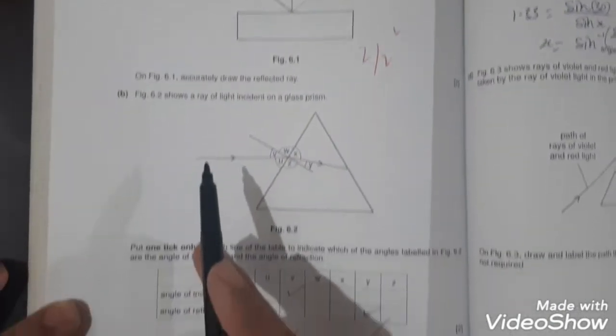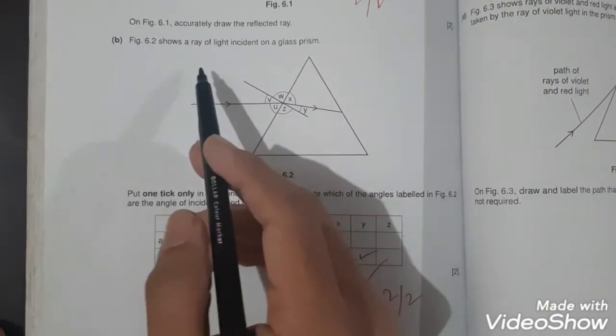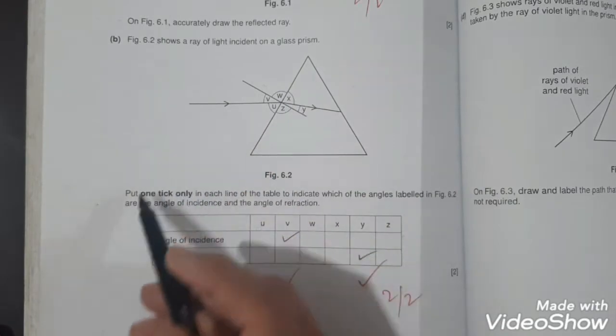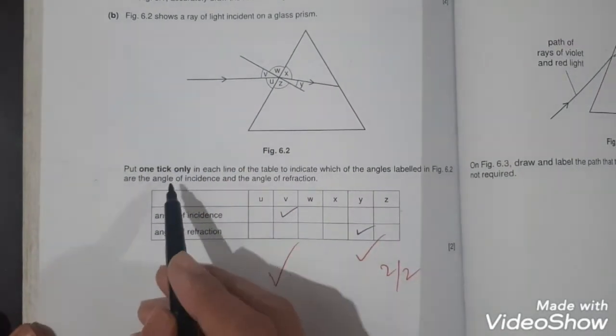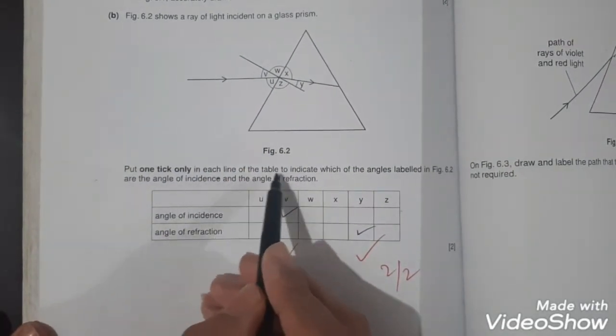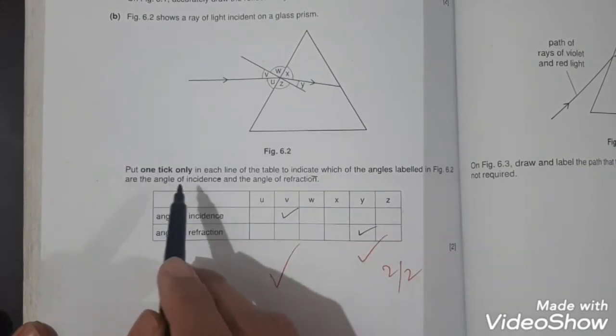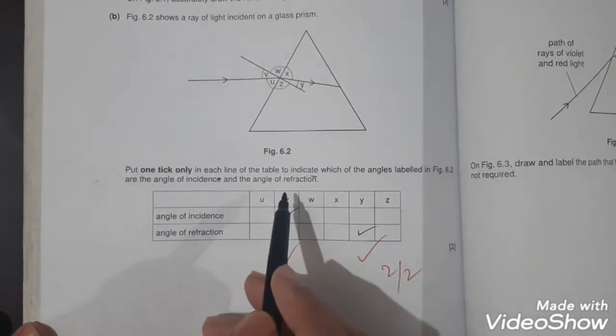Then question B states, figure 6.2 shows a ray of light incident on a glass prism. Put one tick only in each line of the table to indicate which of the angles labeled in 6.2 are the angle of incidence and the angle of refraction.